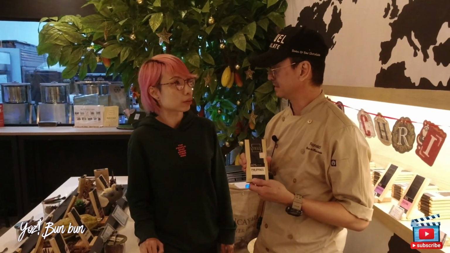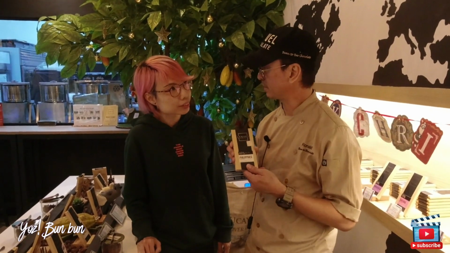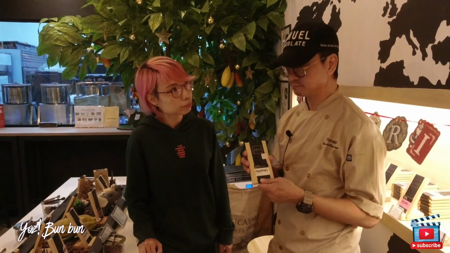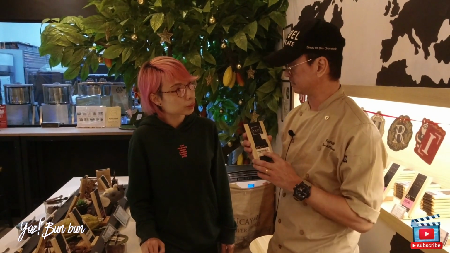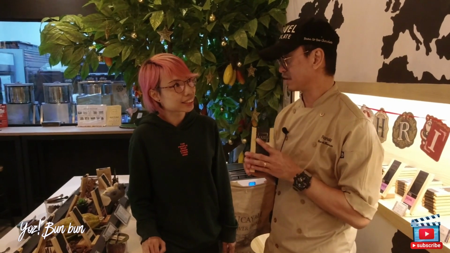So for people who are lactose intolerant, this is one of the best alternatives to enjoy a piece of milk chocolate. It is 60%, using beans from the Philippines. And this is the only milk chocolate that I have in my whole entire shop.